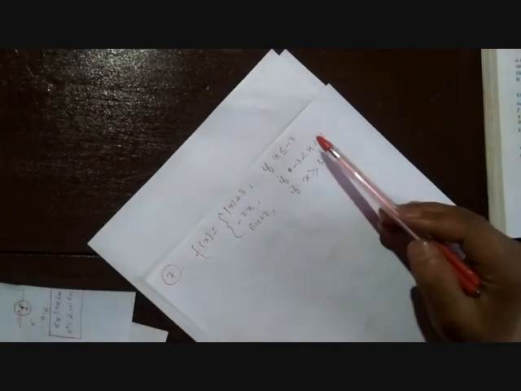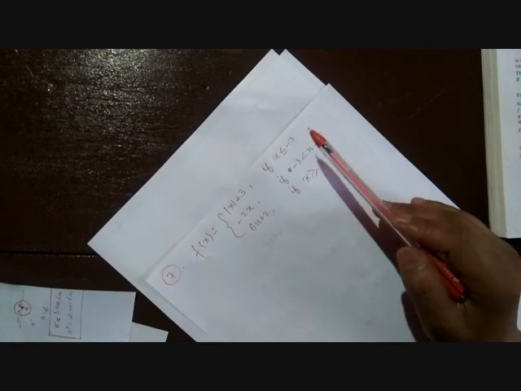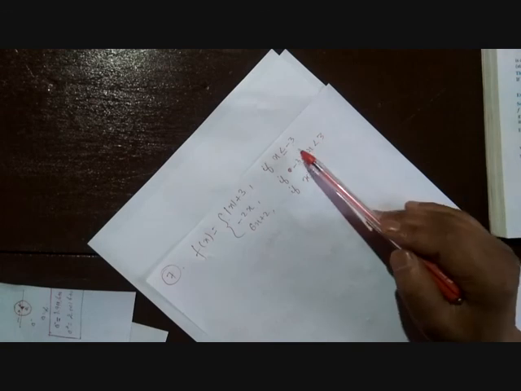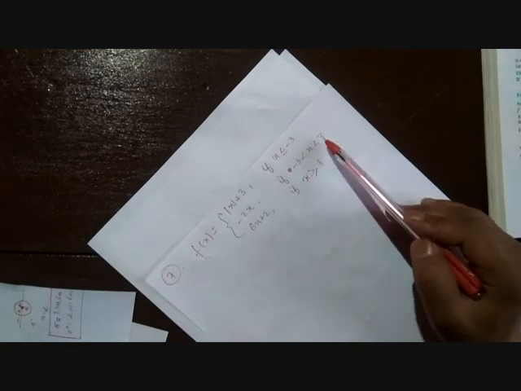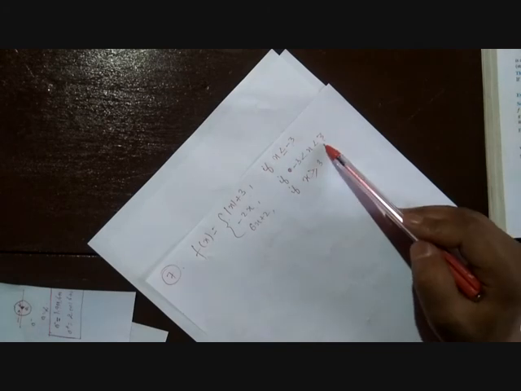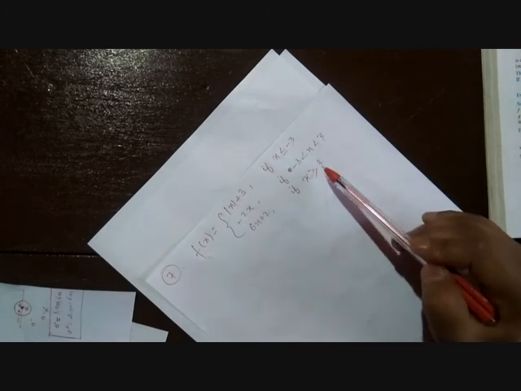So we need to check whether this function is discontinuous at minus 3 and 3, because we have two points here, minus 3 and 3. So we need to check at two points. The function is defined based on the numbers minus 3 and 3, and we will be checking them one after the other.